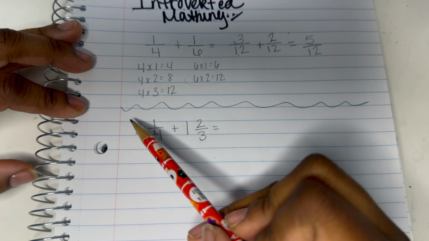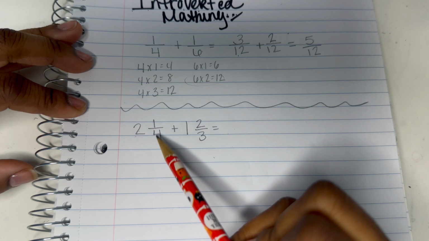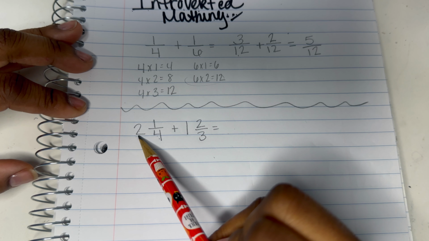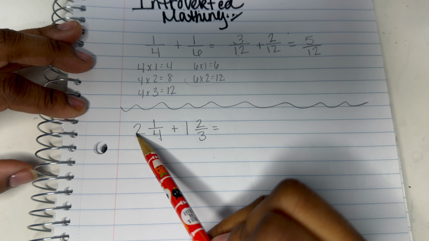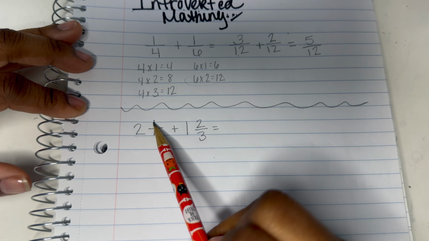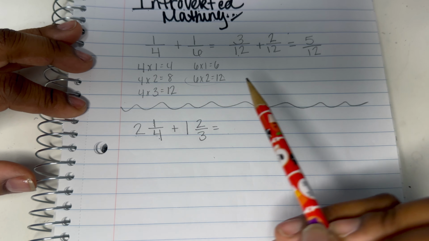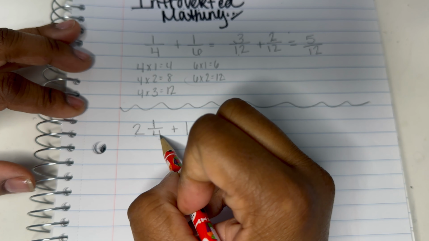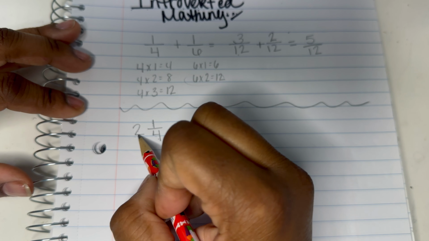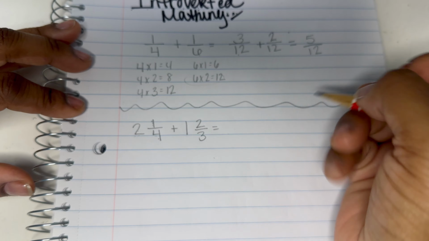So 4 times 2 equals 8. And then after you multiply the denominator with the whole number, you are going to add the numerator to it, which makes 9. So 4 times 2 is 8 plus 1 is 9.